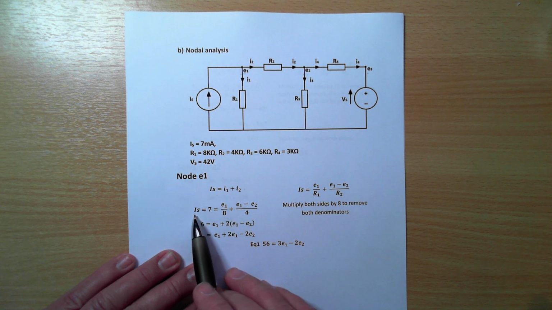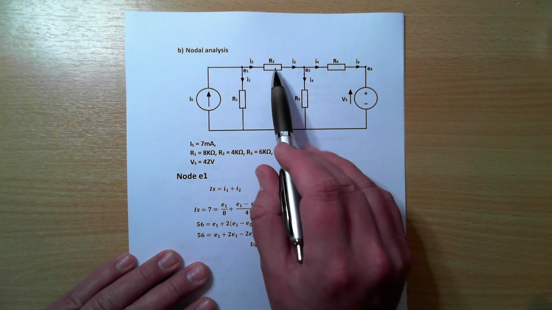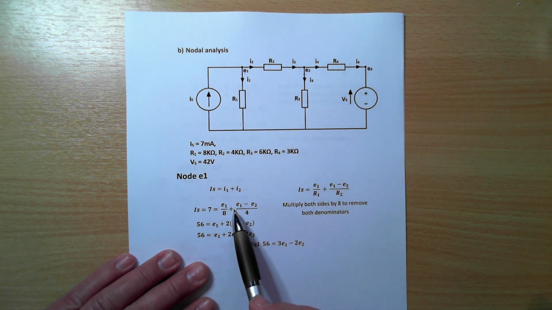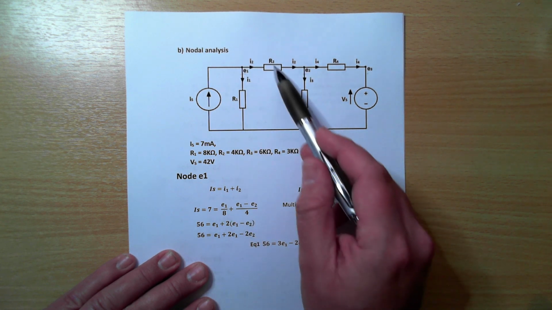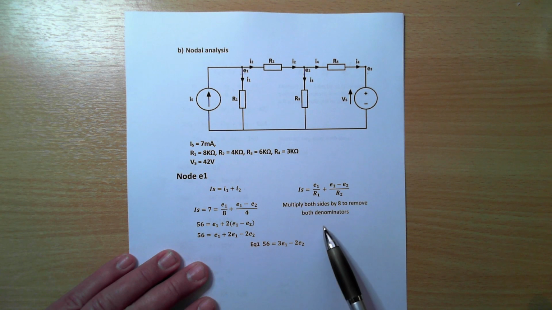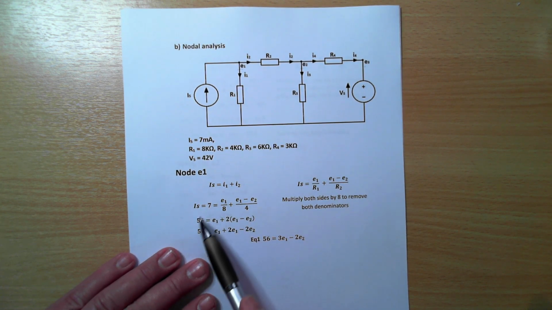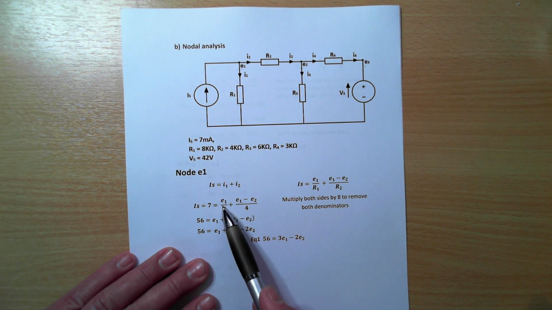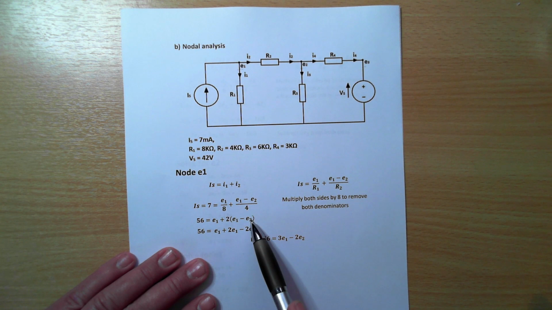So we've got IS, which is 7, so 7 is equal to E1 over 8, which is the value of R1, plus E1 minus E2, the voltage, over 4, which is the value of R2. So if we multiply both sides by 8, that's going to remove the denominators from the equation. So we're going to have 7 times 8 is 56. 8 over 8 is going to be 1, and they're just going to cancel each other out, so we just end up with E1. 8 over 4 is 2, so we end up with 2 times E1 minus E2.